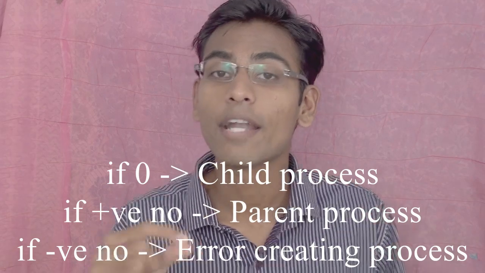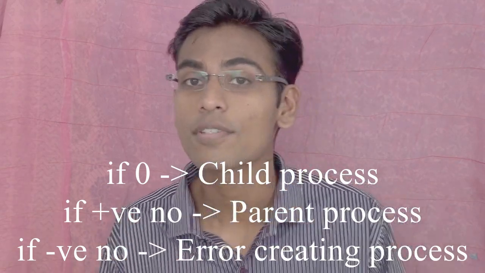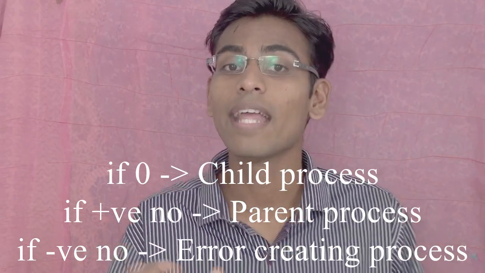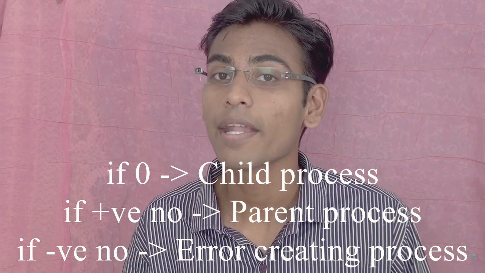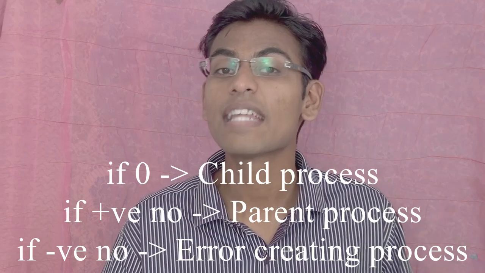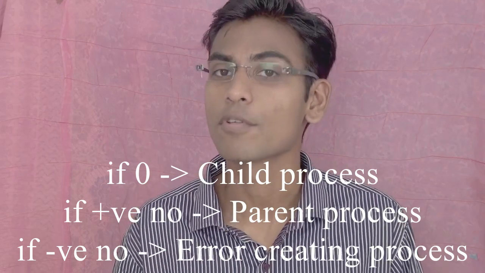The most important thing to remember about the fork system call is that it returns values. If it returns 0, that means the running process is the child process. If it returns a positive number greater than 0, then it's the parent process which is running. And if some negative number is returned, then there is some error caused in creating the process. Now you will say, why does a fork system call return values? To see that, let's see fork in action.